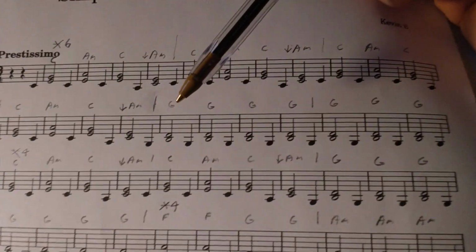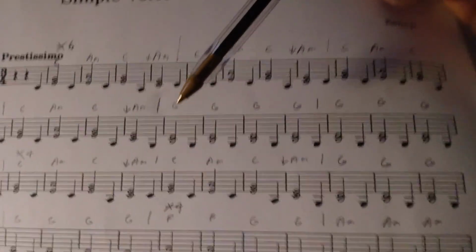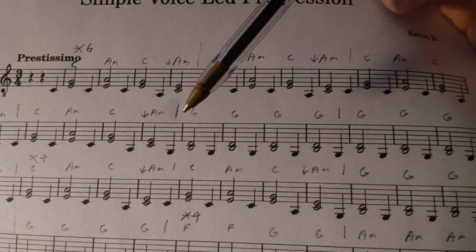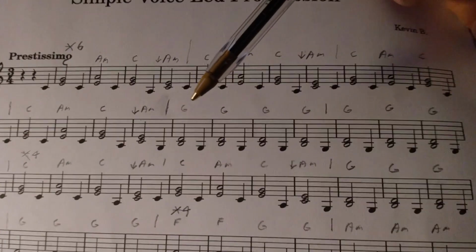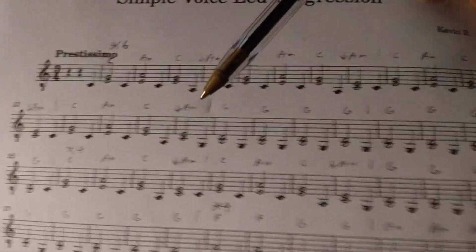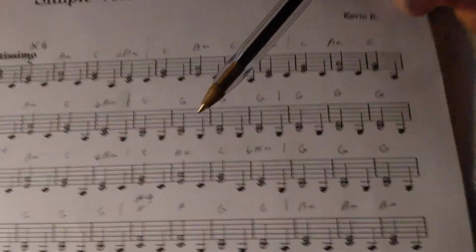And then we move on to an interesting G chord, which comes very naturally after the A minor. We just drop all the notes of the A minor to get a G. And then the G repeats itself for 2 sections.